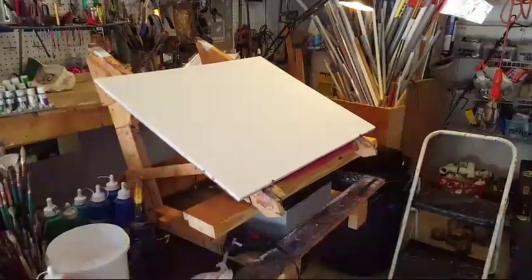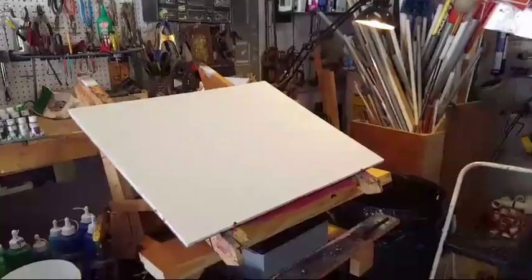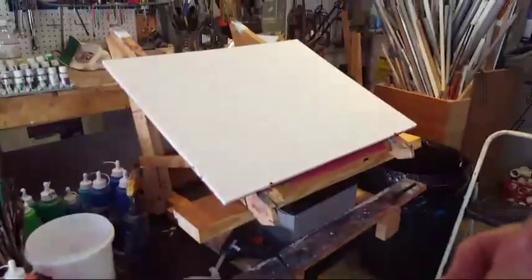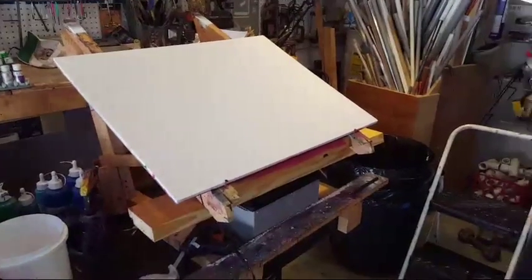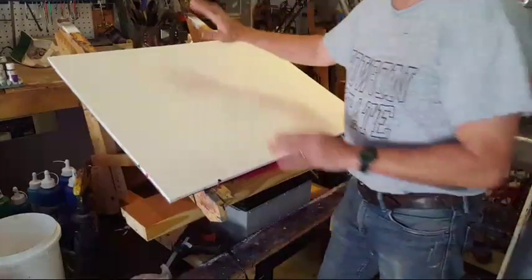Let me make sure you guys are pointed at the right thing. I want you looking over my shoulder. There we go. And I'm going to start, I believe, right now.